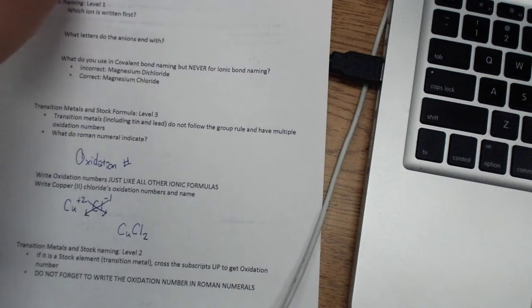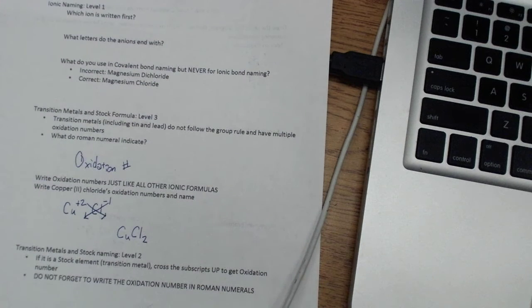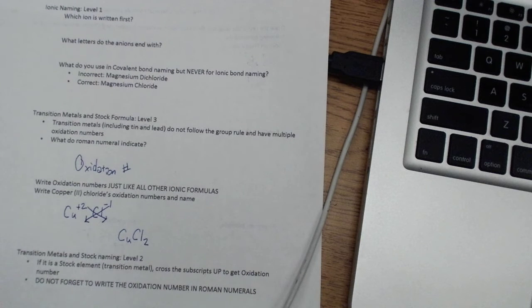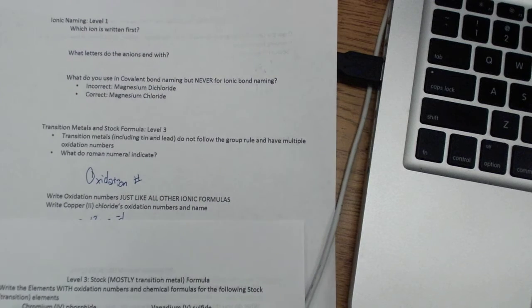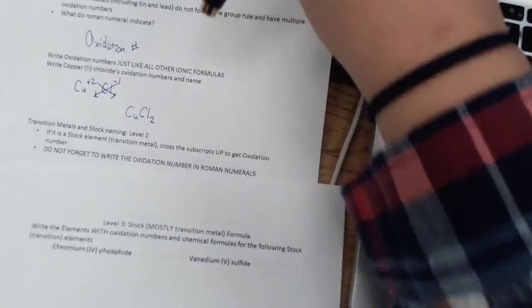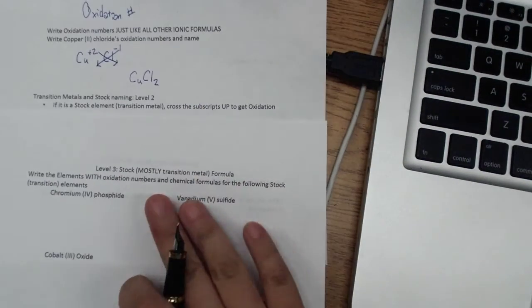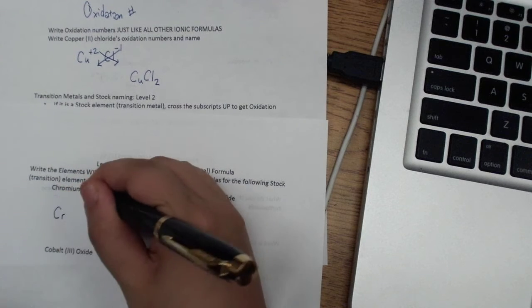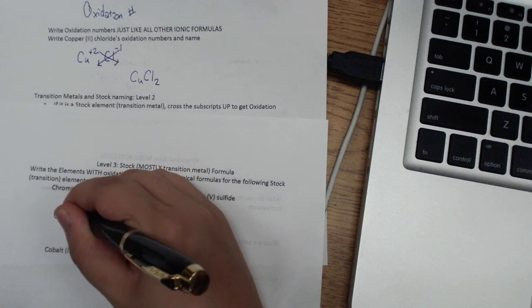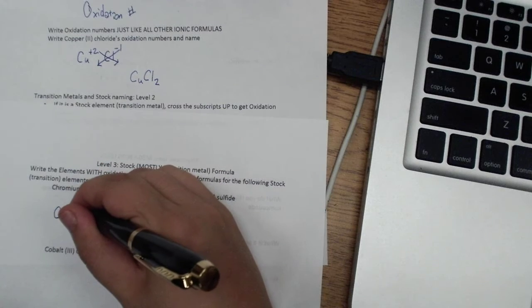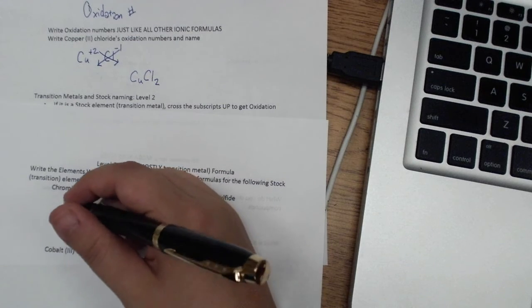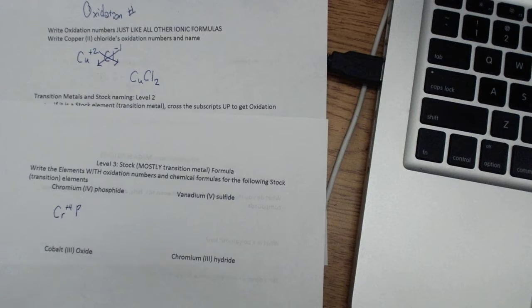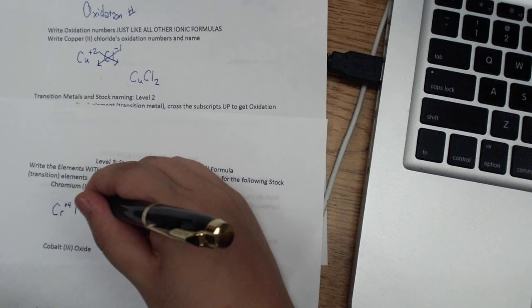Okay, so let's do a practice here. Okay, chromium is going to be Cr. That 4 goes on top, not on the bottom. Phosphide, which phosphorus is in group 15, so it's going to be a -3.